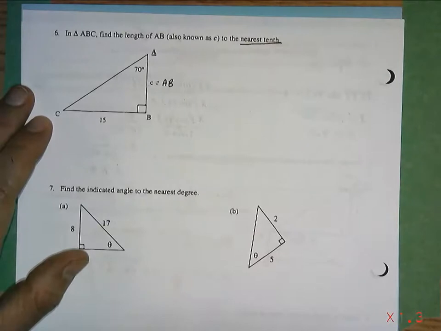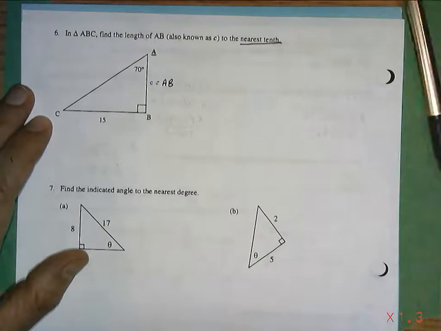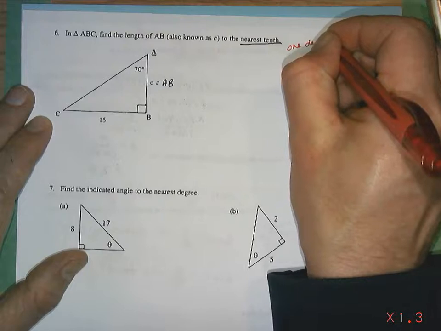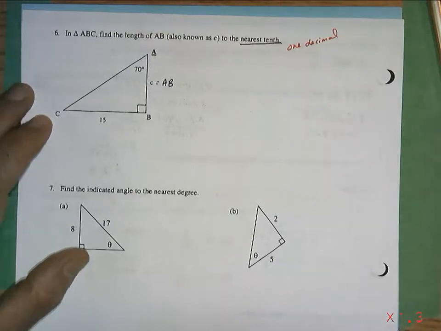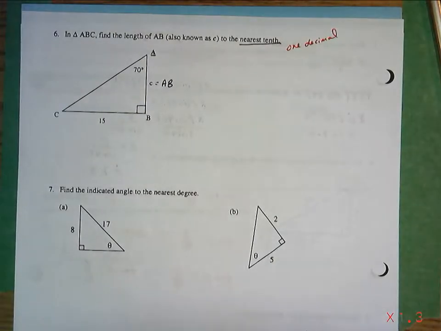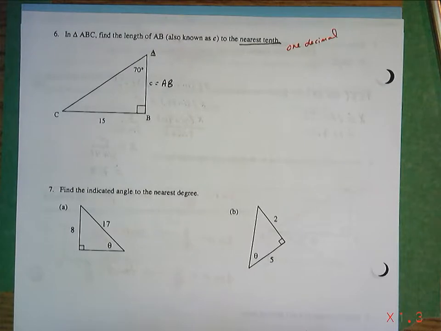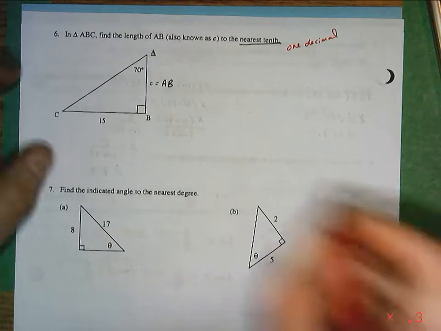Now let's think for a minute. Nearest tenth means the same thing as 1 decimal. Okay? If they were asking for the nearest hundredth, that would be 2 decimals. So we're going to need to know that. Okay, so in triangle ABC, find the length of AB.